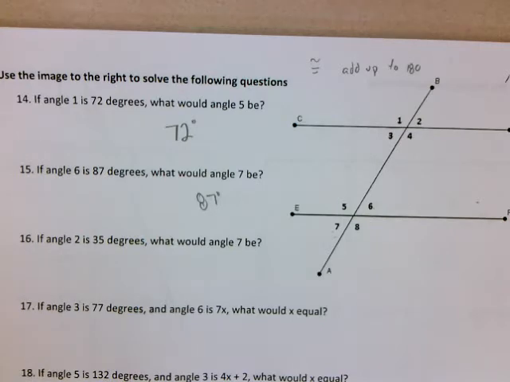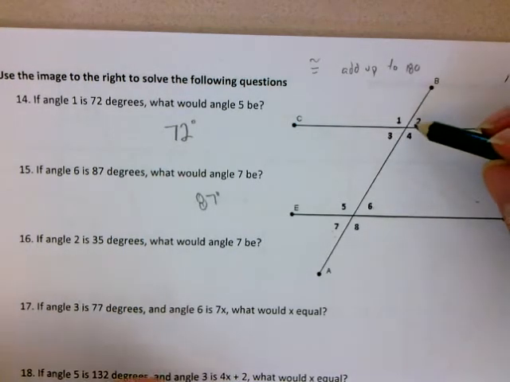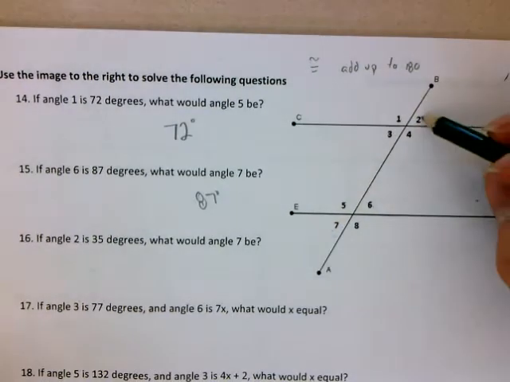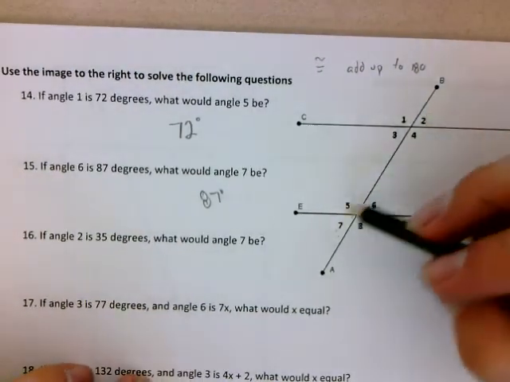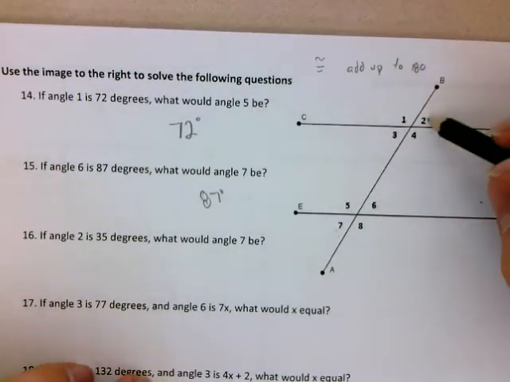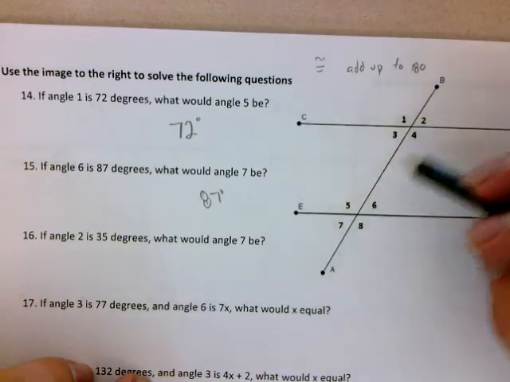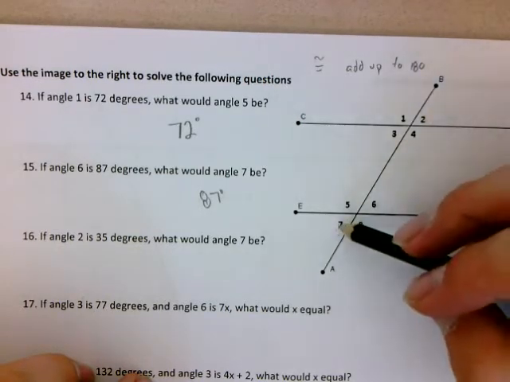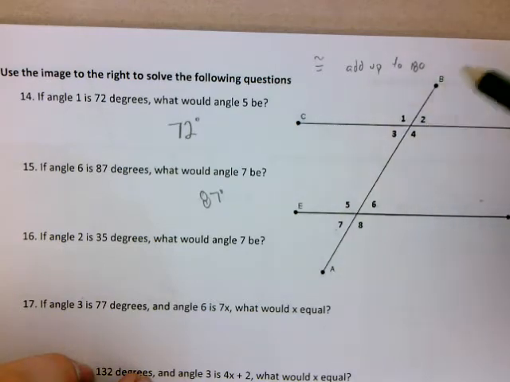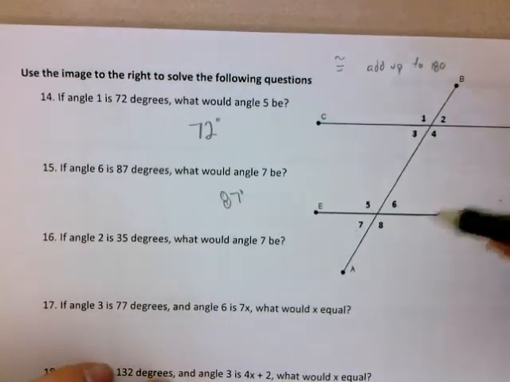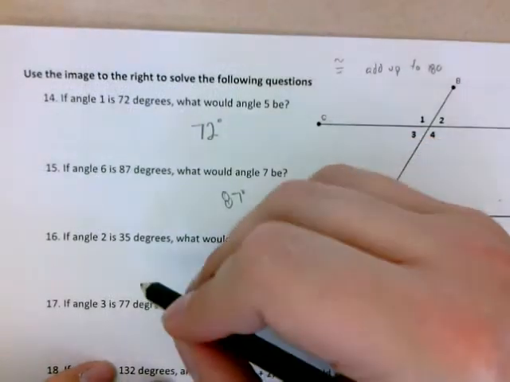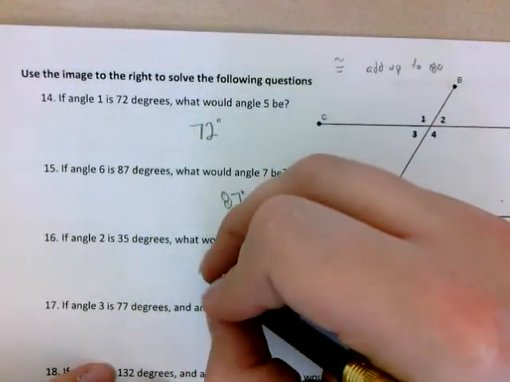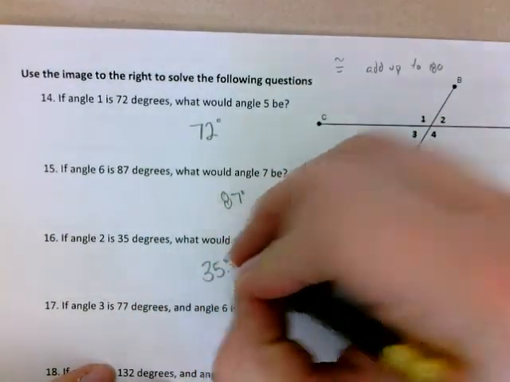The next one, angle 2. You have angle 2 here, you have angle 7 here. These are alternate exterior. Alright, so your alternate interior, alternate exterior, vertical and corresponding angles are all congruent. So 2 and 7 are also congruent because they're alternate exterior angles. So what we can say about angle 2 and angle 7 is they're congruent, so we know that angle 7 has to be 35 degrees.